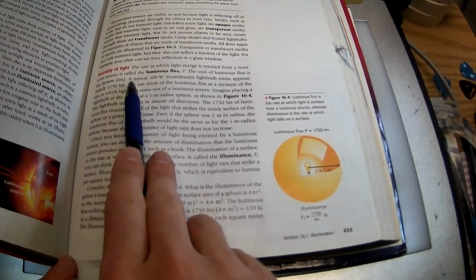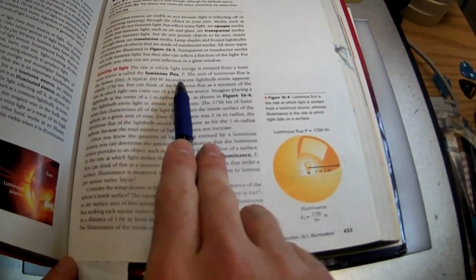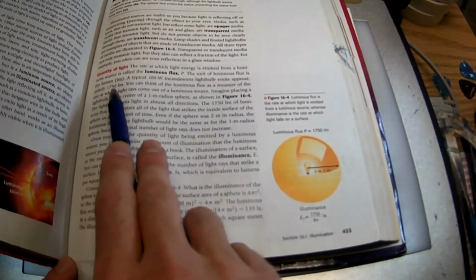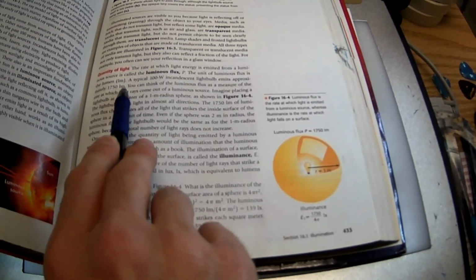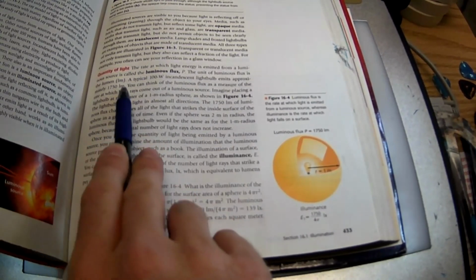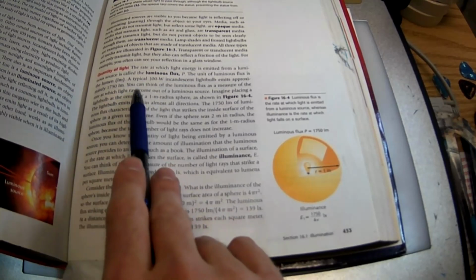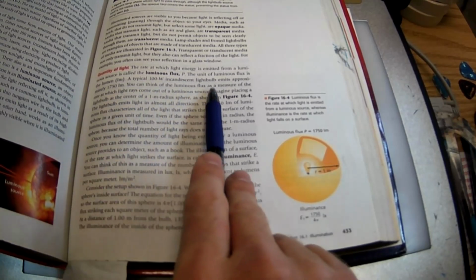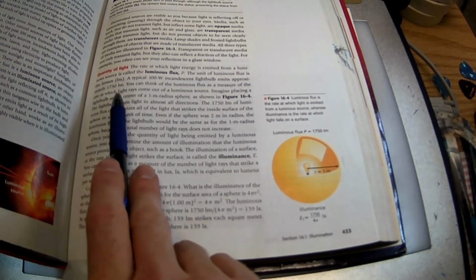So one thing at a time here. A typical 100-watt incandescent light bulb emits approximately 1750 lumens. So a really bright bulb, say from the old style, like 20 years ago. If you can think of the luminous flux as a measure of the rate that light rays come out of a luminous source.